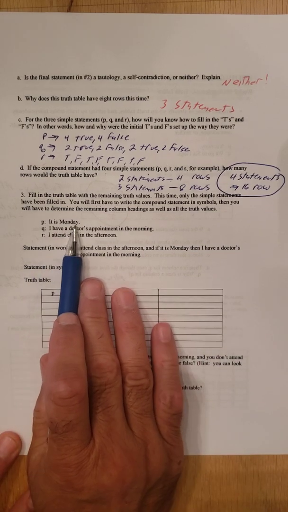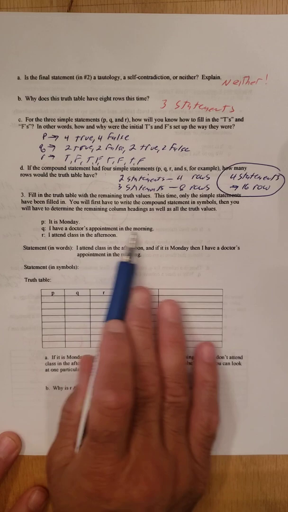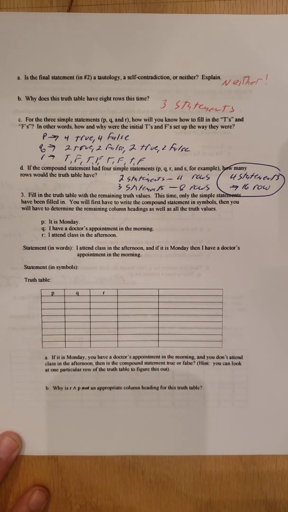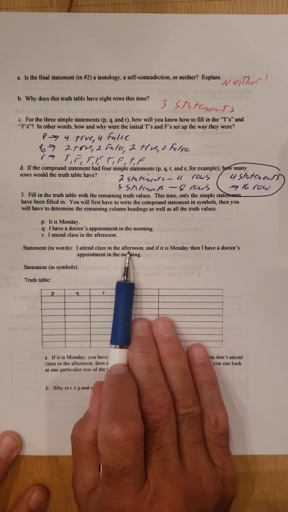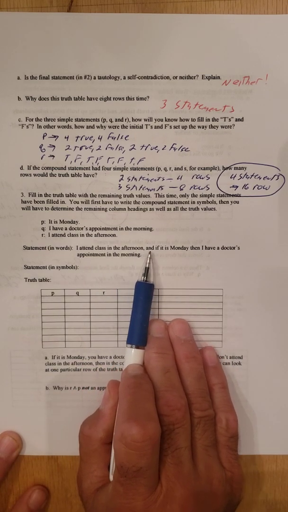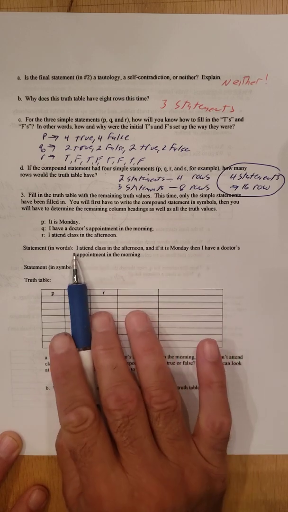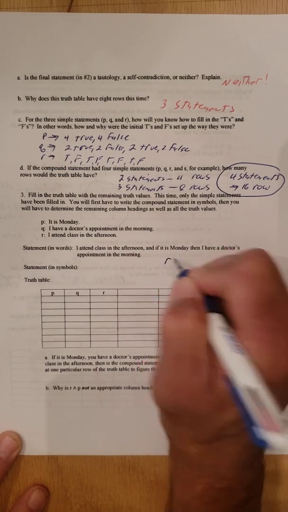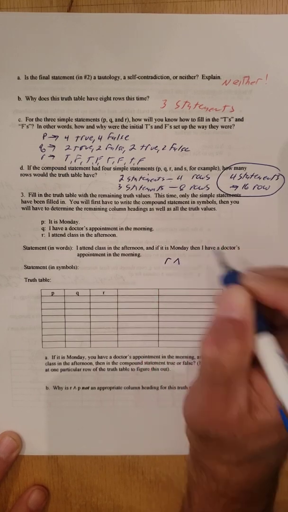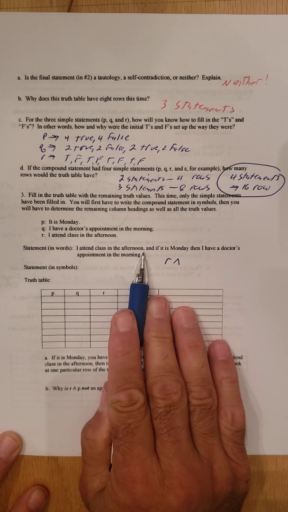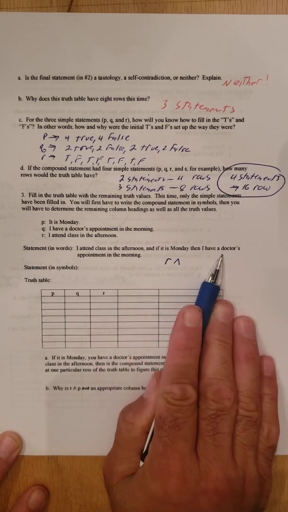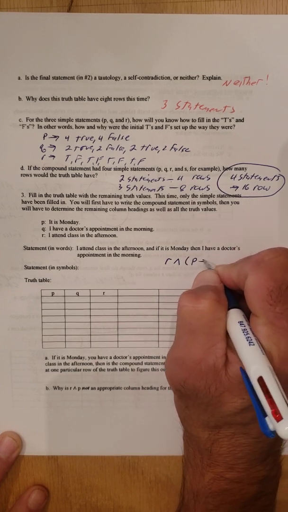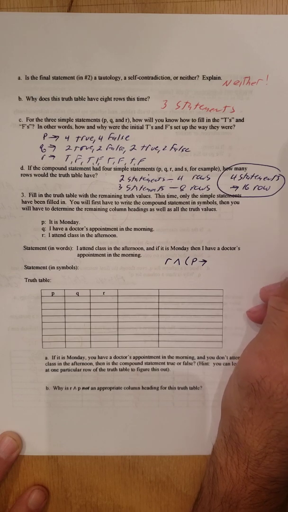So it is Monday is statement P. I have a doctor's appointment in the afternoon is Q. And R is I attend class in the afternoon. So my statement is I attend class in the afternoon, comma, and if it is Monday. So this first one is I attend class in the afternoon. That is R. Okay. And that's separated. So that comma separates this conditional statement. If it is Monday, then I have a doctor's appointment in the afternoon.